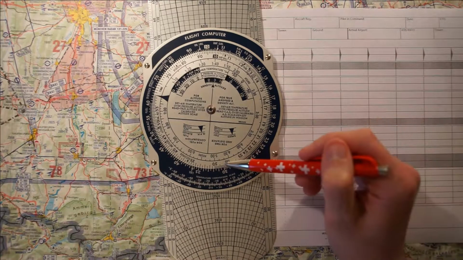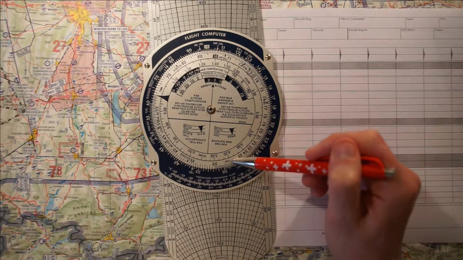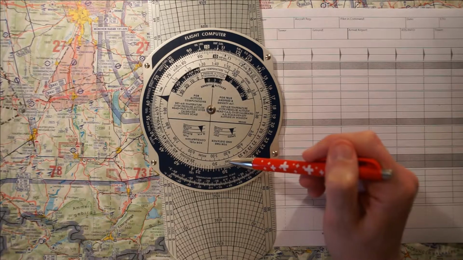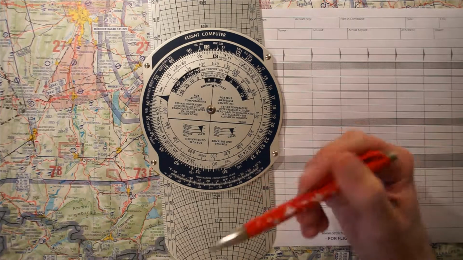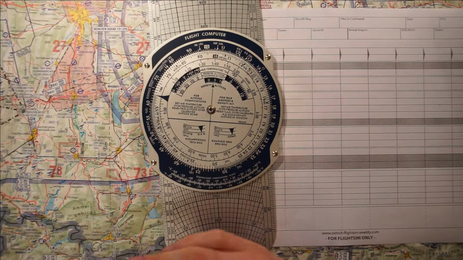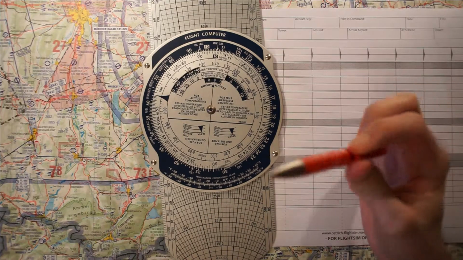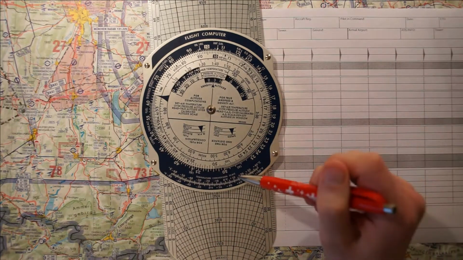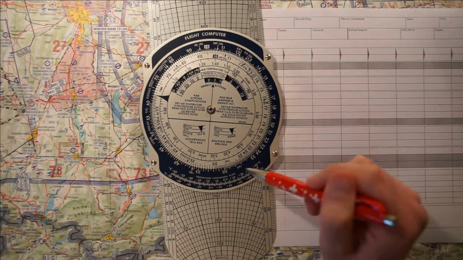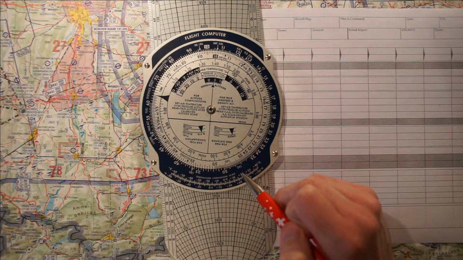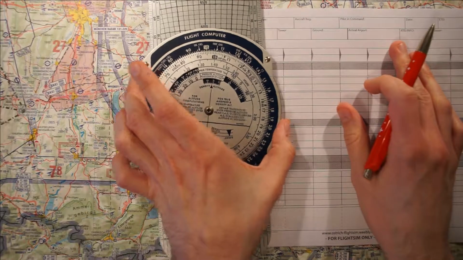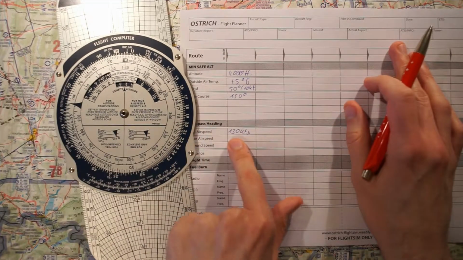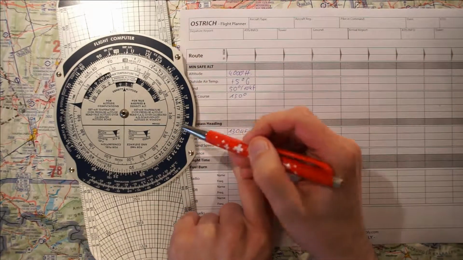Then we see on the silver round scale it says CAS, calibrated airspeed. And as you know, our calibrated airspeed and the indicated airspeed in normal cruise conditions are basically the same. And on the blue rounded scale, you see our true airspeed. Now we have to go to our 130 knots on the inner scale.